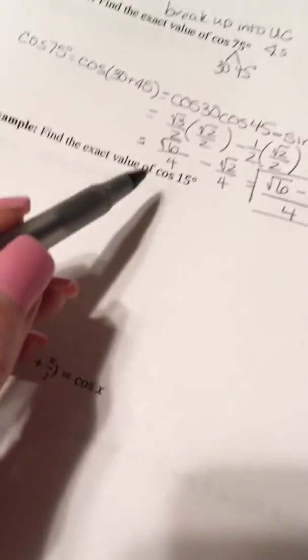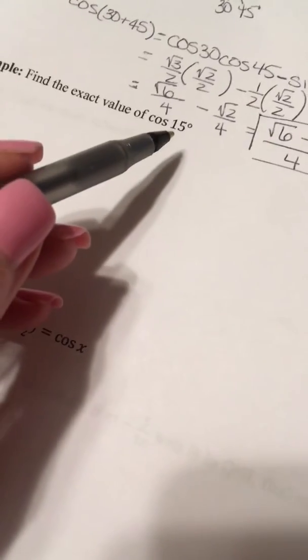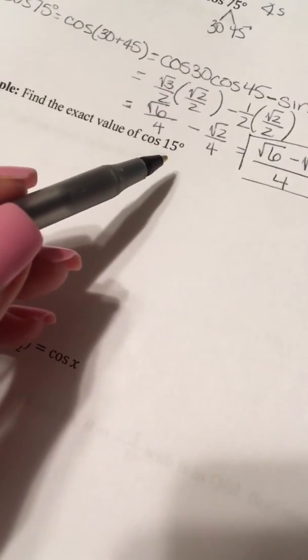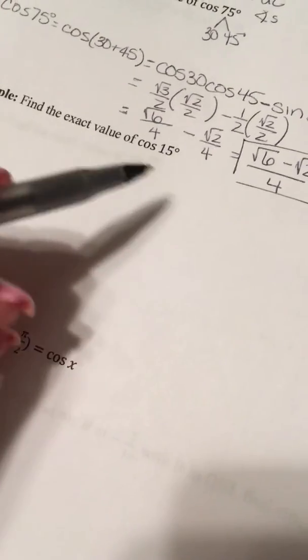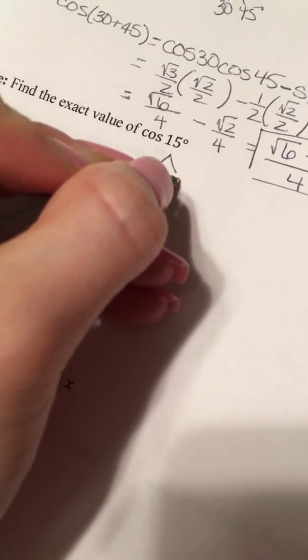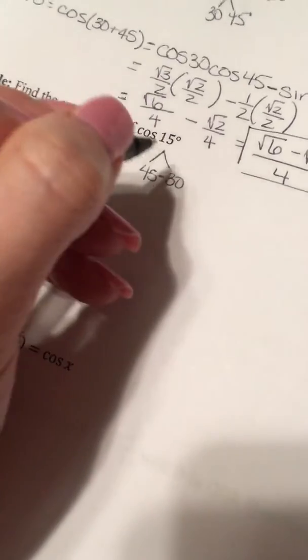So the next example is very similar, except that 15 is smaller than any angle that we have. 15 is smaller than the smallest unit circle angle we have, which is 30. So think about it backwards. And it doesn't matter what combination you pick as long as they are unit circle angles. So I'm going to do 45 and 30 again. You could also do 60 and 45. 60 minus 45 gives you 15. That would also work. 45 minus 30 gives you 15. That's how I came up with that.